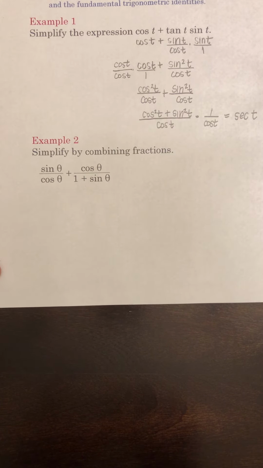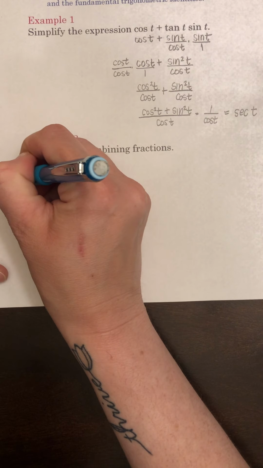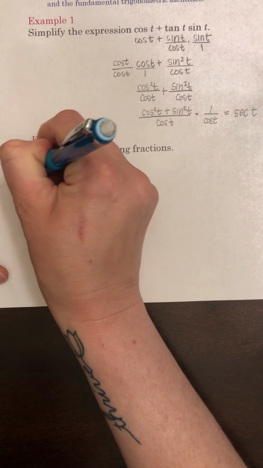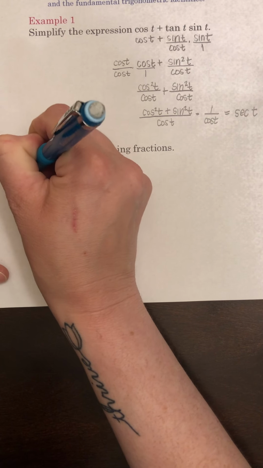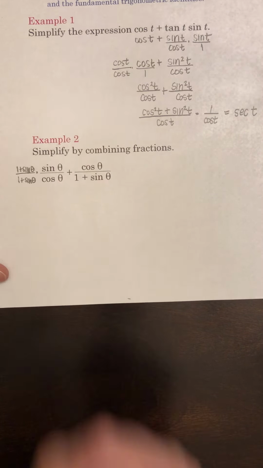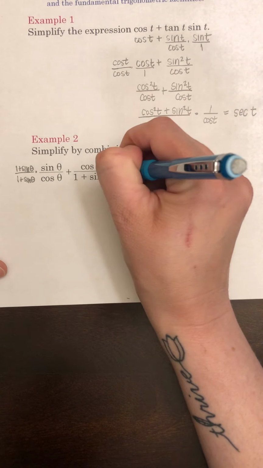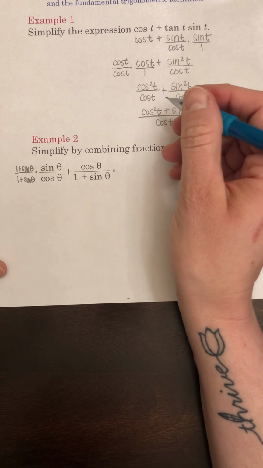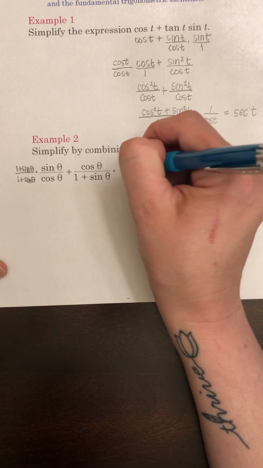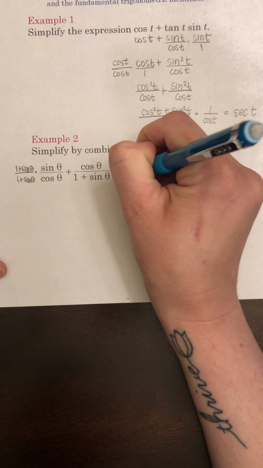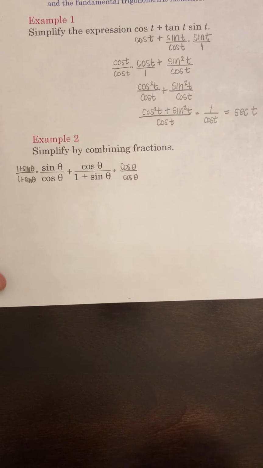So for the first fraction, I need the 1 plus sine theta, and if I'm going to multiply that to the bottom, I also need to multiply that to the top. So I'm multiplying numerator and denominator by 1 plus sine theta. Over here, with the second fraction, I also need that common denominator, so I'm going to be multiplying both the numerator and denominator by cosine theta.